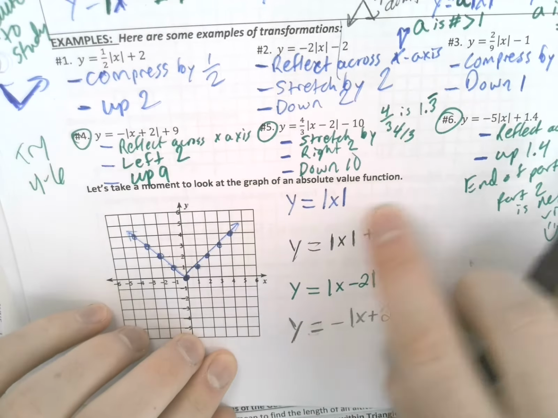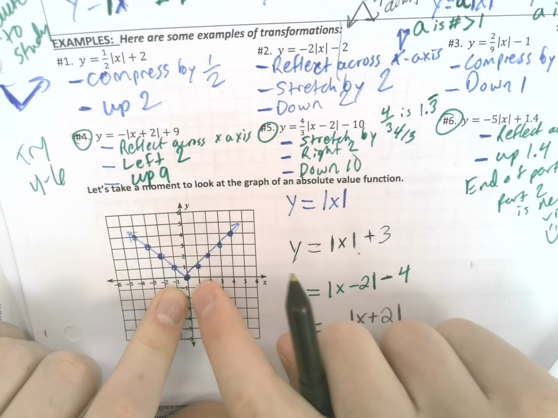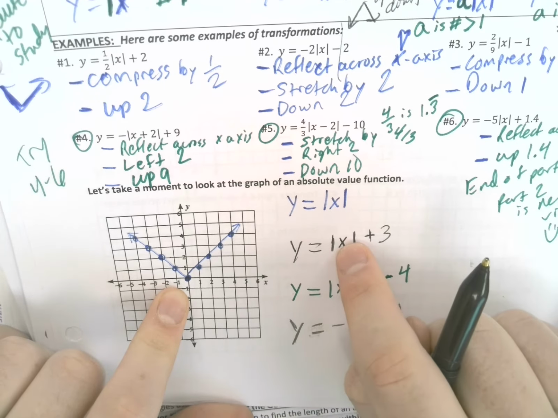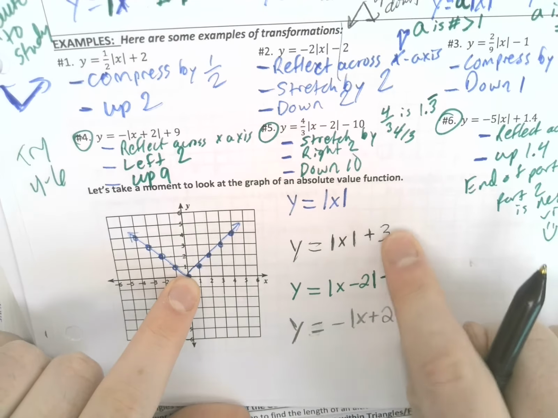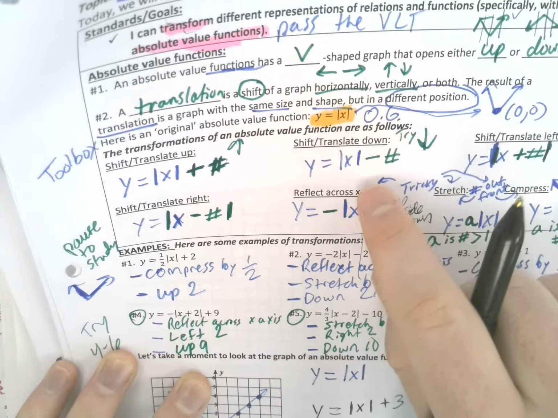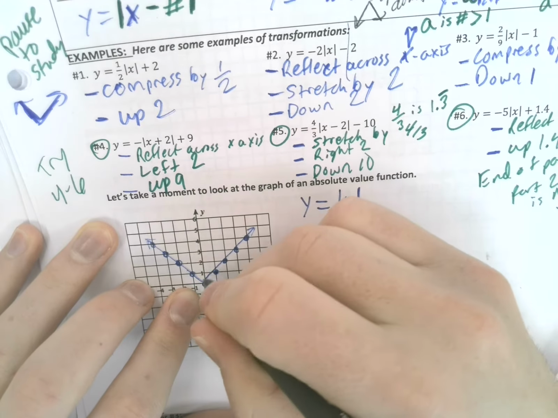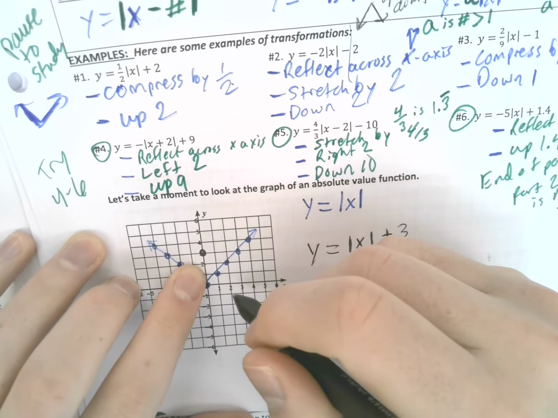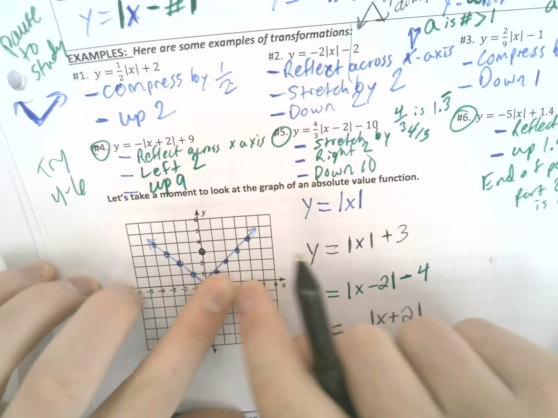Y equals the absolute value of x plus 3. Take a moment. If you have a pencil, you can try graphing this one in pencil. Well, it's just like the original. We start at 0, 0, except that then we add 3. If you add 3, that means you're moving up, moving on up. So we go up, 1, 2, 3. There's our new vertex. Boom. So you see when we translate, it moves the vertex, and that shifts the whole graph.